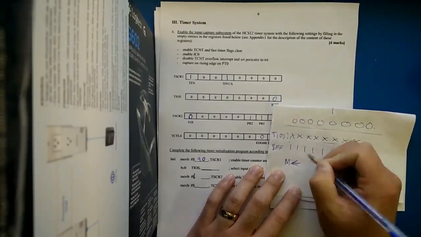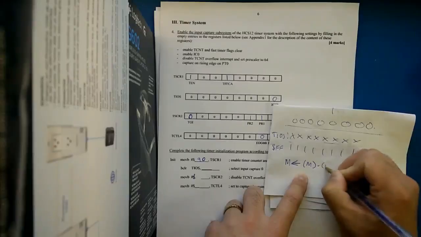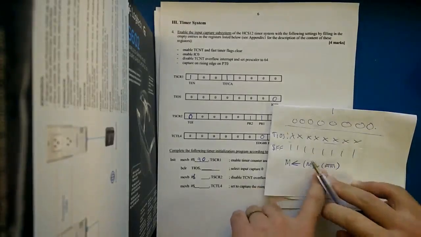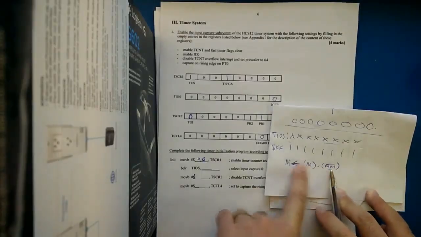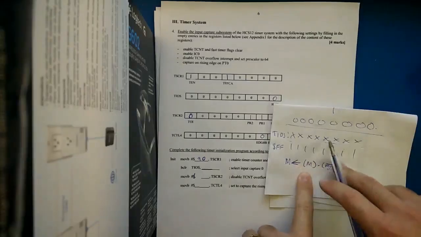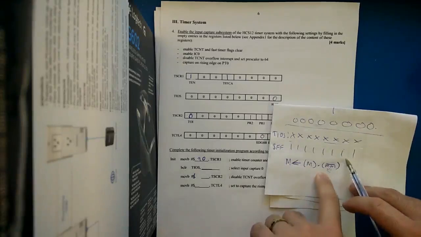The syntax in your instruction sheet will look like this: m dot mm not. mm means memory mask, m means memory, which one you're testing. The memory that we're testing is TIOS, and the memory mask is FF, because we want to clear everything.